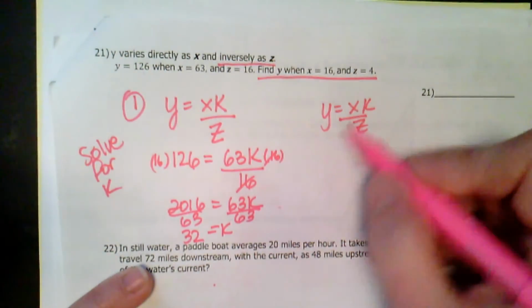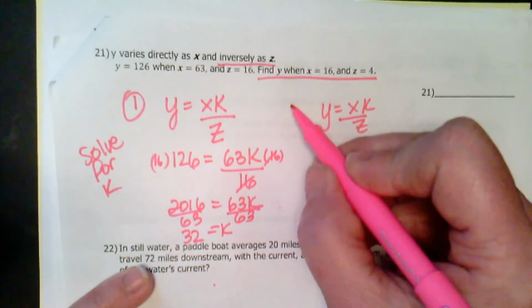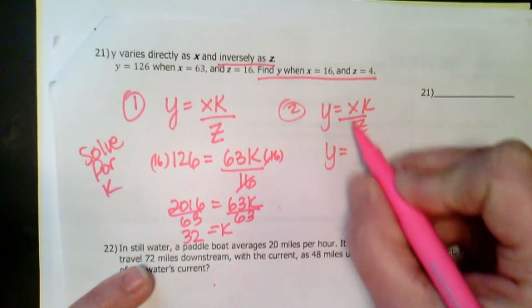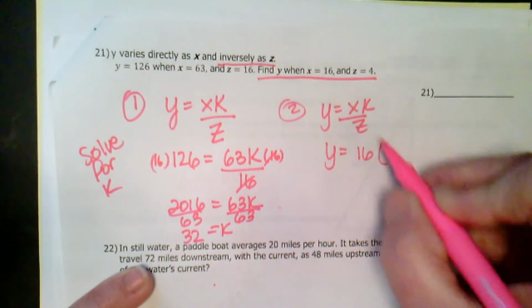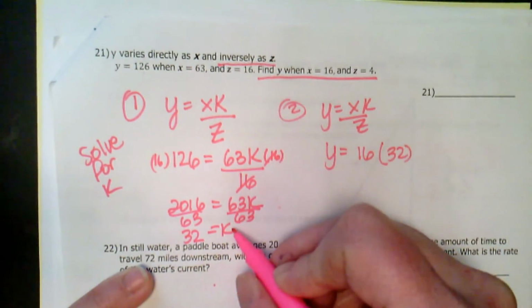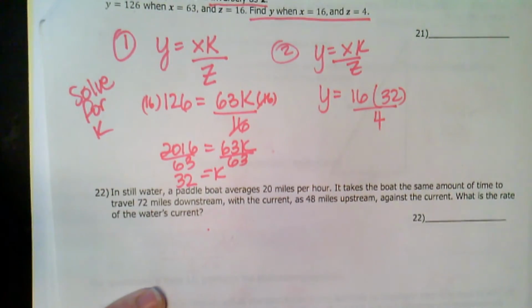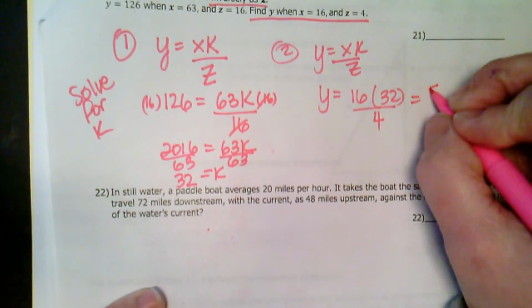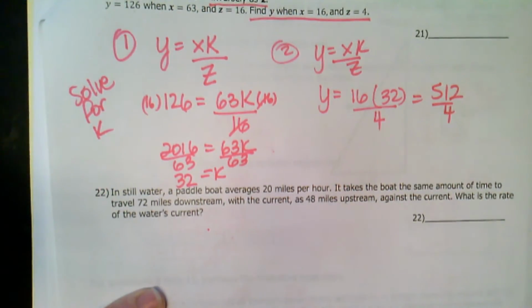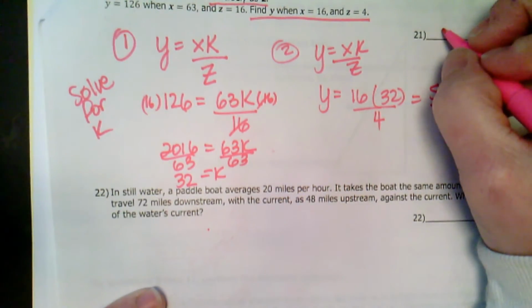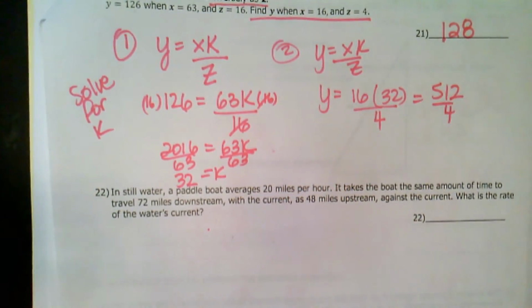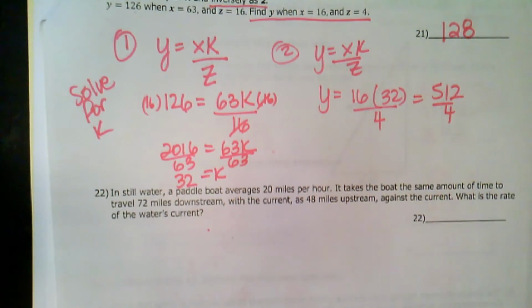but this time we know the k. So we're trying to find our y. This is our second step. But we know our x is 16 because they told us. We know our k is 32 because we found it in the previous problem. And we know our z is 4. So we get 512 over 4. And I get 128. So these are always two-steppers. Anytime you're varying directly or inversely, there's always two steps. You find your k first and then use your k value to solve.